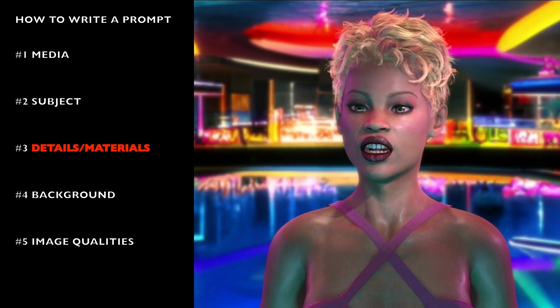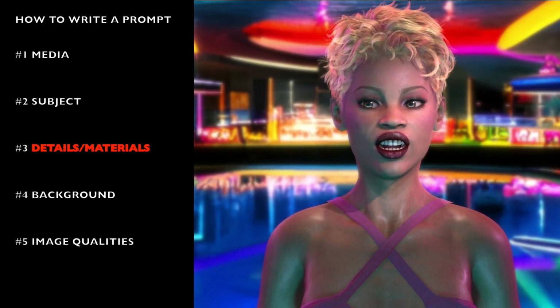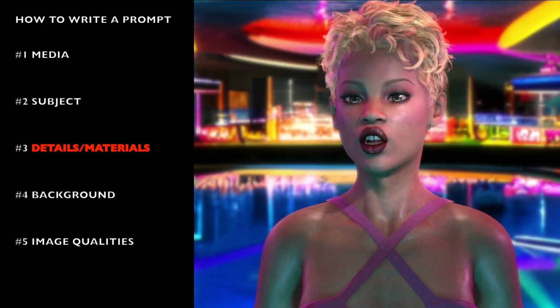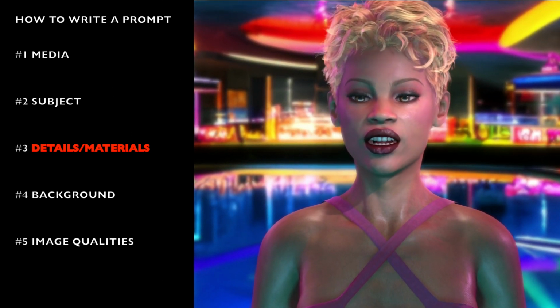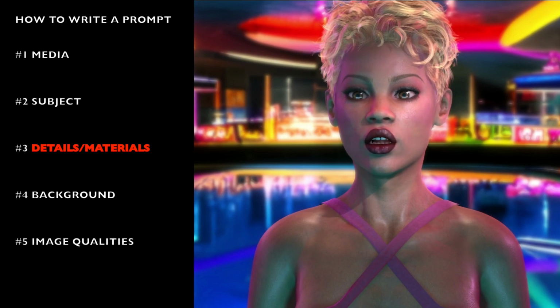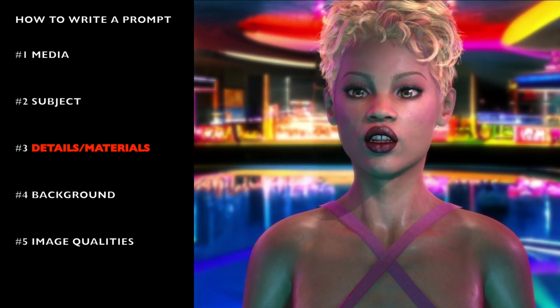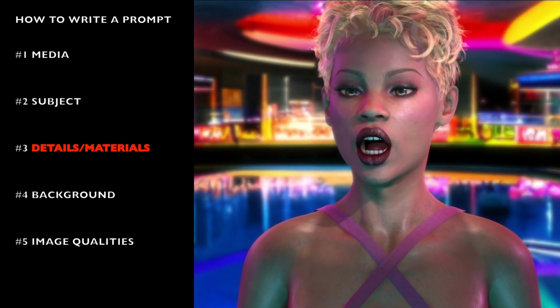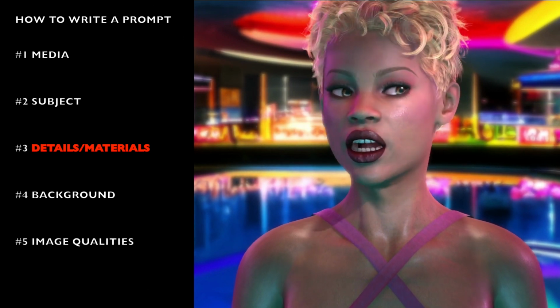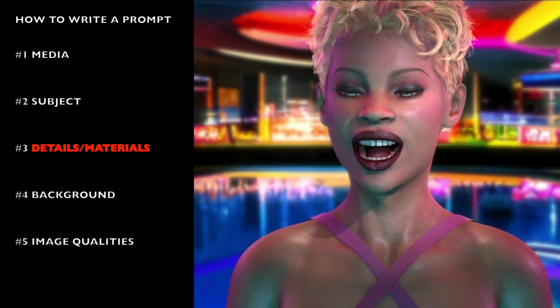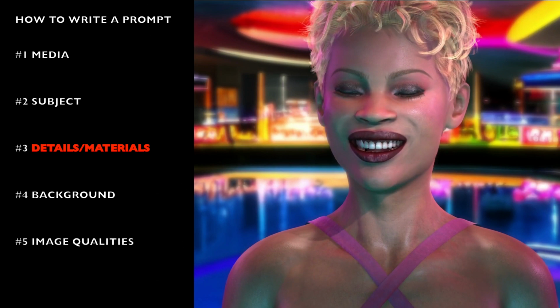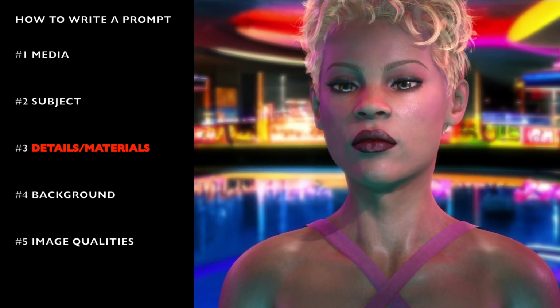Now, the details is often the thing I'm spending a lot of time and variations on. You can describe details of the clothes, the fabrics, even the materials of objects like worn leather, brass buttons, dirty glass windows, cracked wall paint. You go to town. Indulge your inner author.